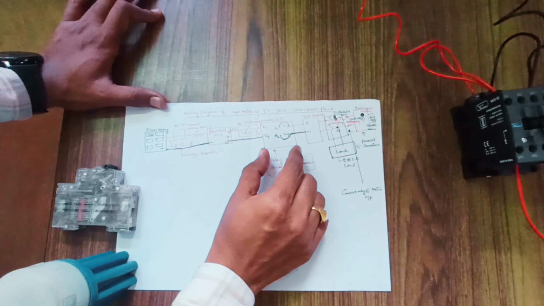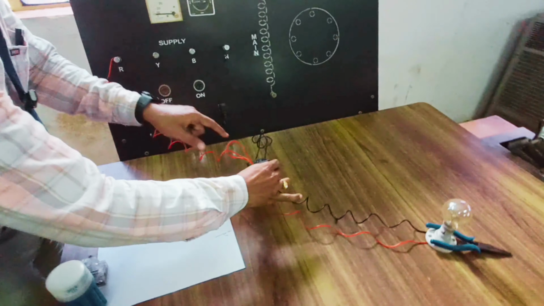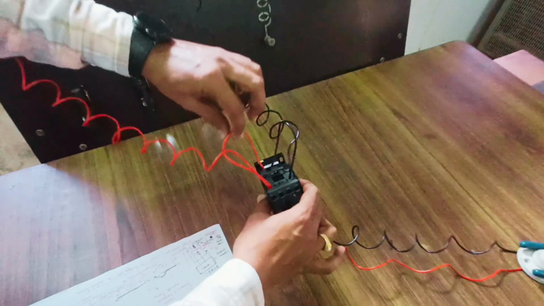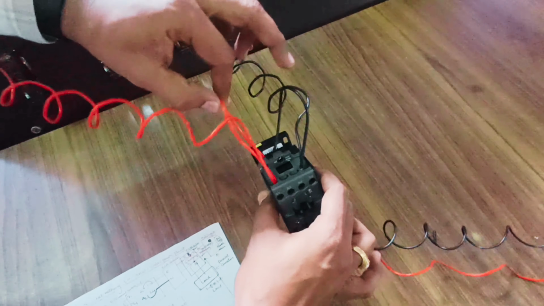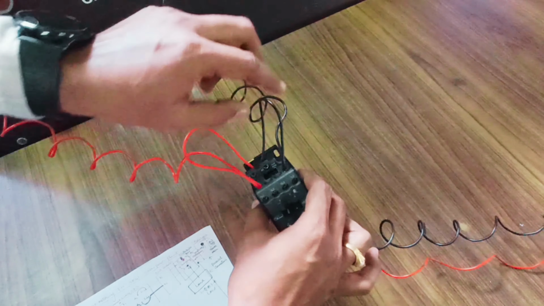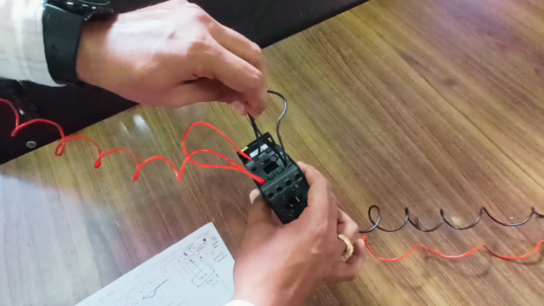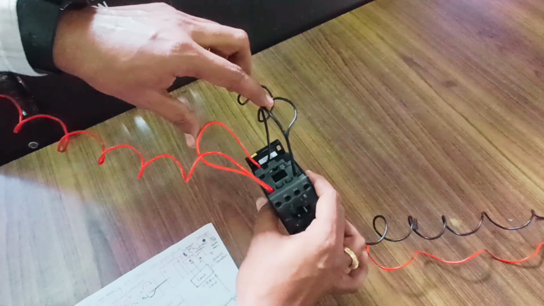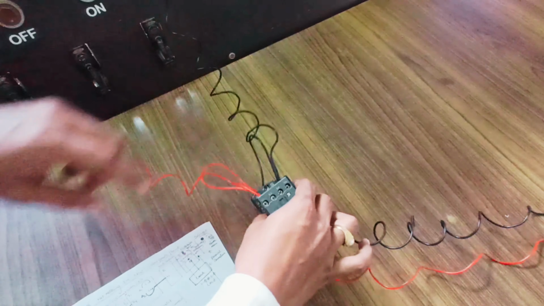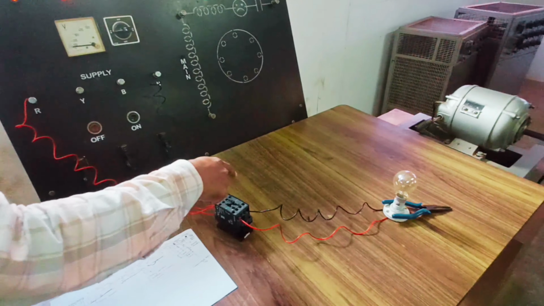So the same I am showing. This is line, this is neutral, and here you are going to have the two terminals A1 and A2. From L1 to A1 you have to short circuit, and L4 to A2 we have to short circuit, where A1 and A2 are the contactor terminals. This is the output of the meter, so from the output of the meter we have connected. The output of the meter will be the input to our contactor.